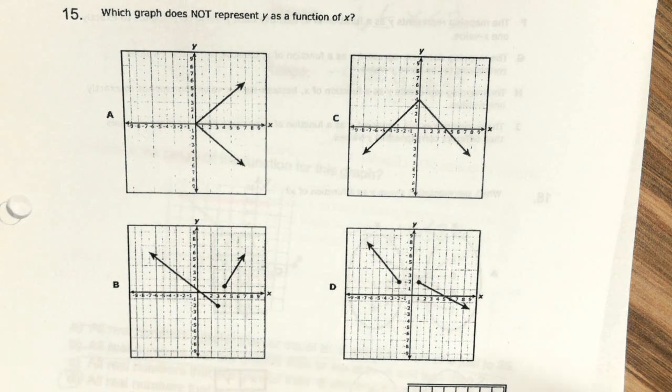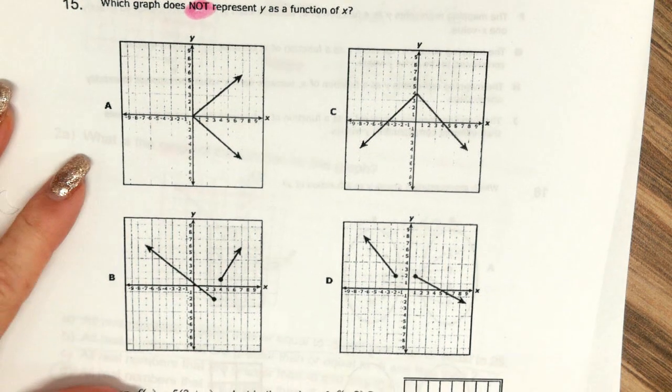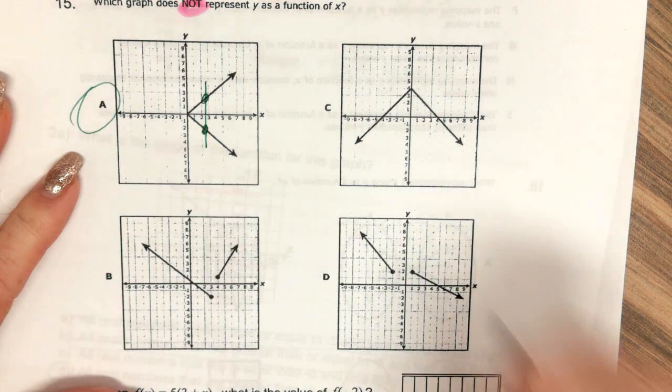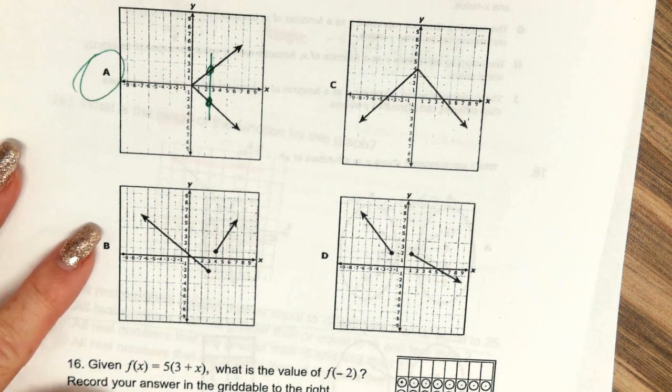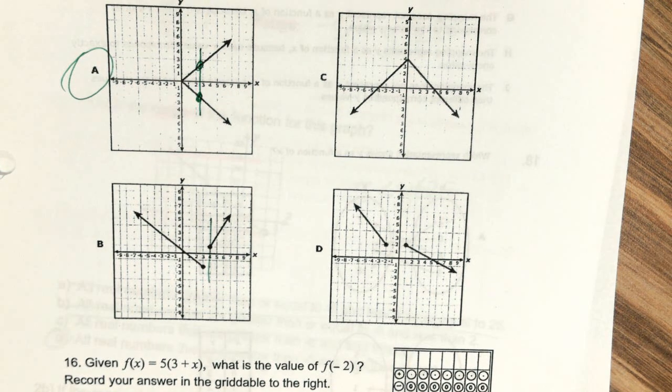Number 15. Which graph is not a function? Okay, we'll look at A. If I drew a vertical line, how many times would it touch? So that's not a function. Why was B a function? Because if I drew a vertical line, it's only touching one time.